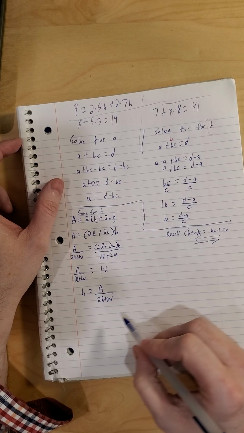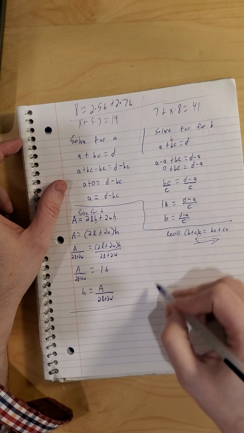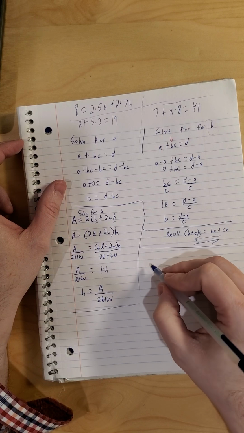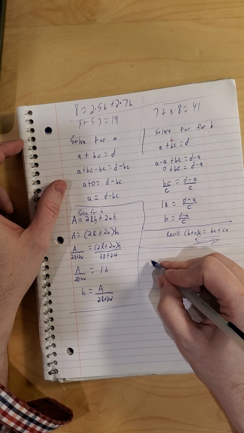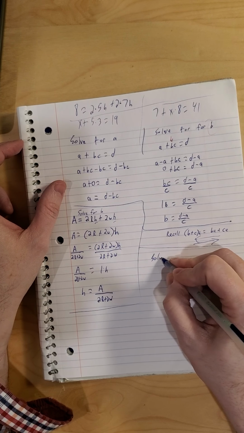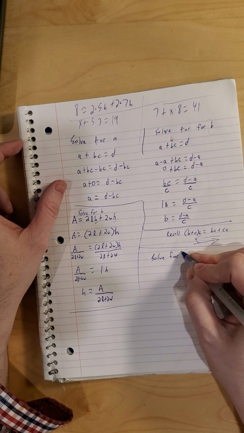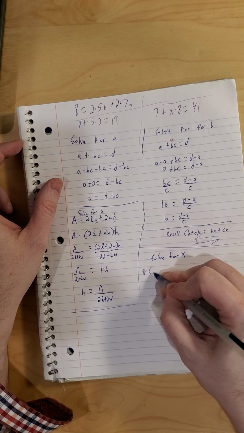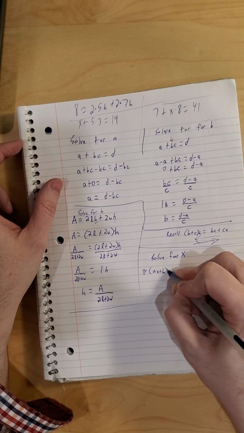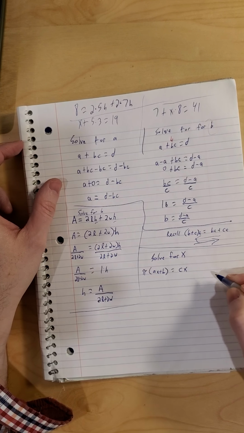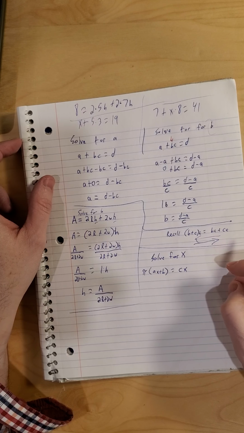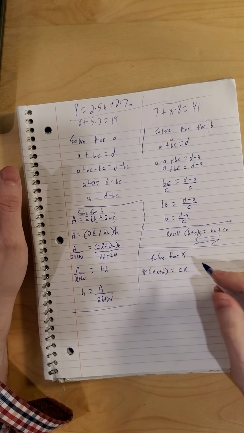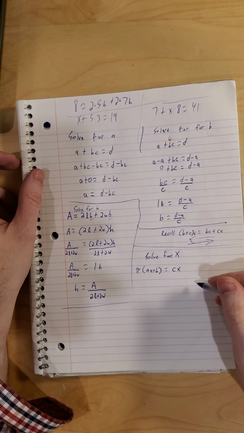All right, try another one. This one we're going to solve for just our plain old friend x again. Pi times the quantity ax plus b is worth cx. So a couple of new things are happening on this one.